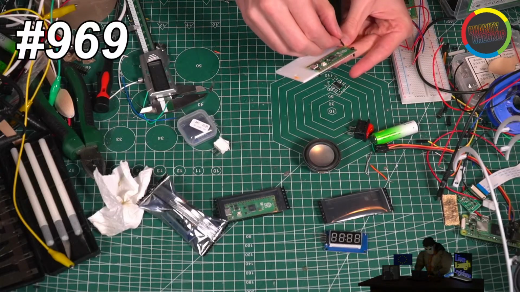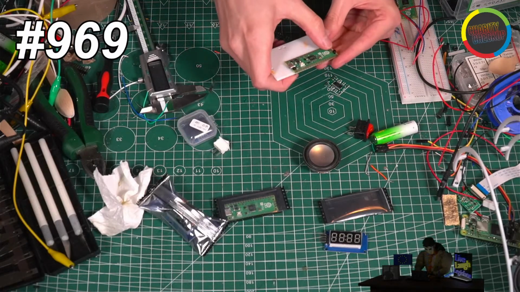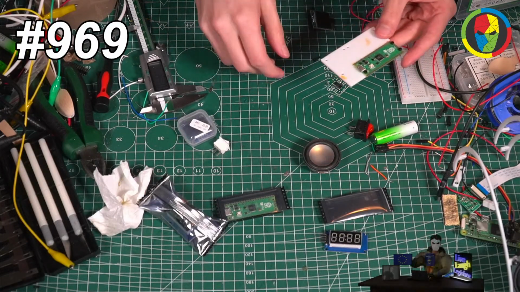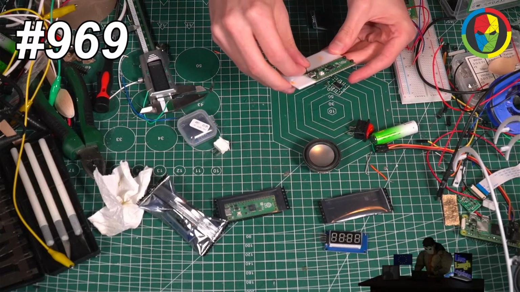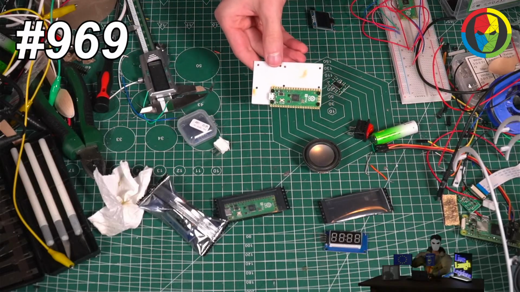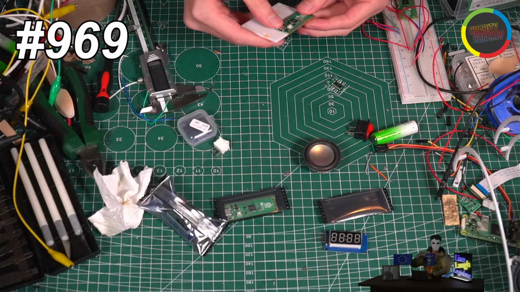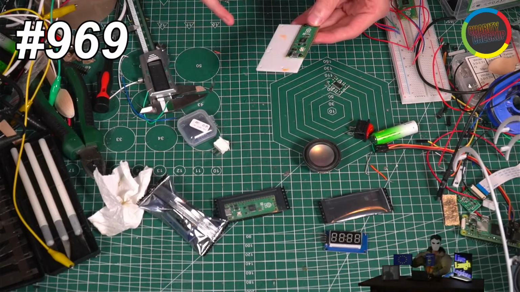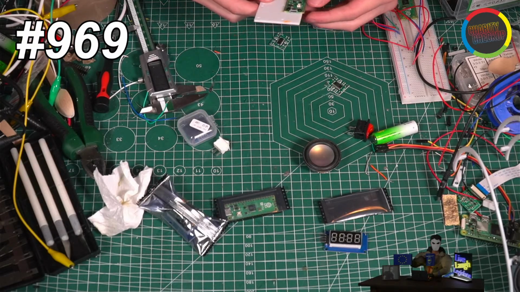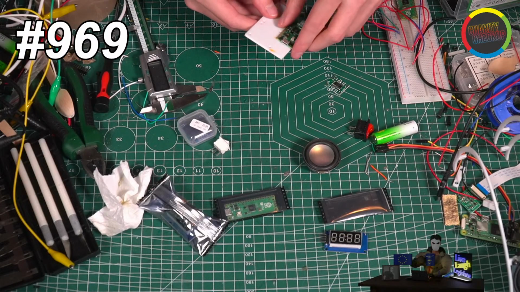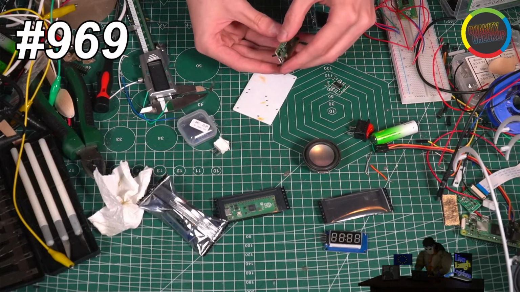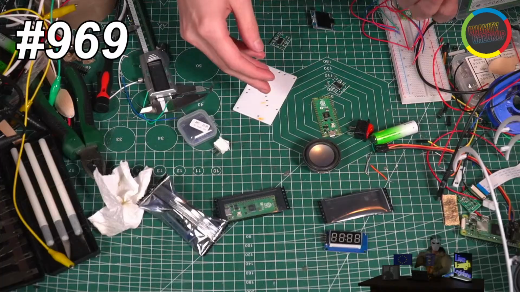Ta-da! Look at that. Lovely. Okay, so we got the sizes for the Raspberry Pi Pico correctly. I really wish I also printed the holes for the pins, but on the left appears, yeah, we'll manage. So that's the first one.